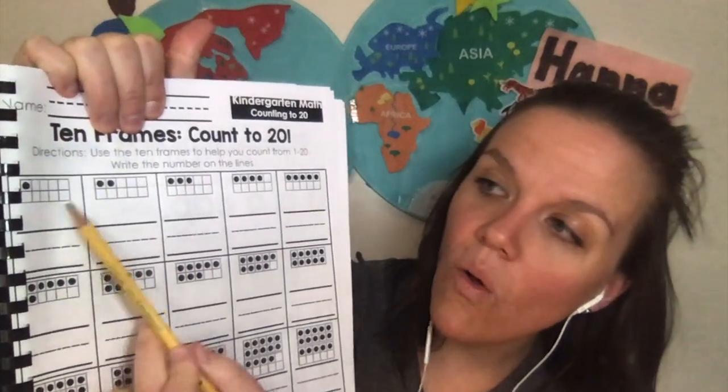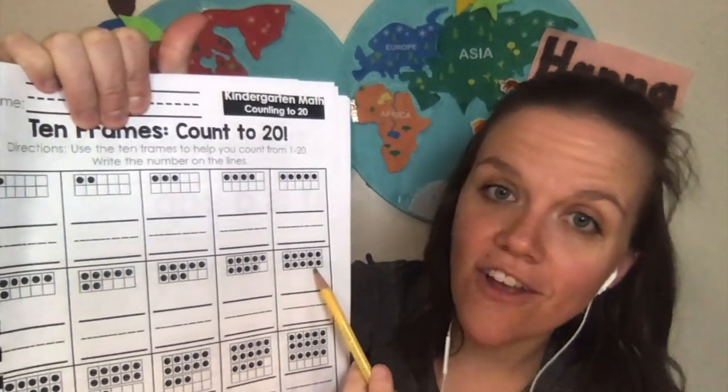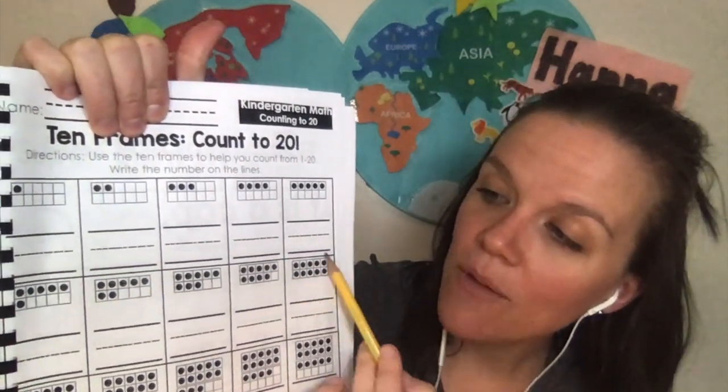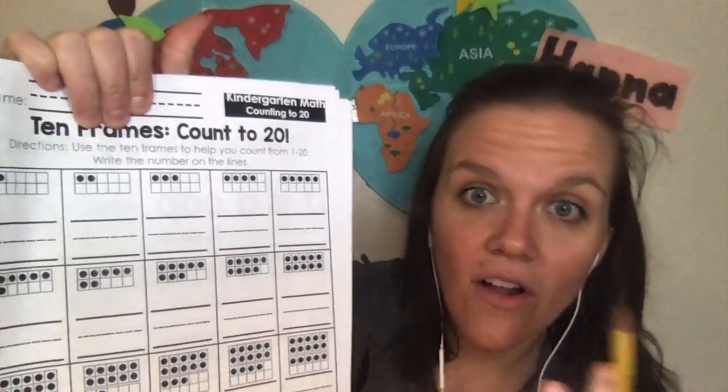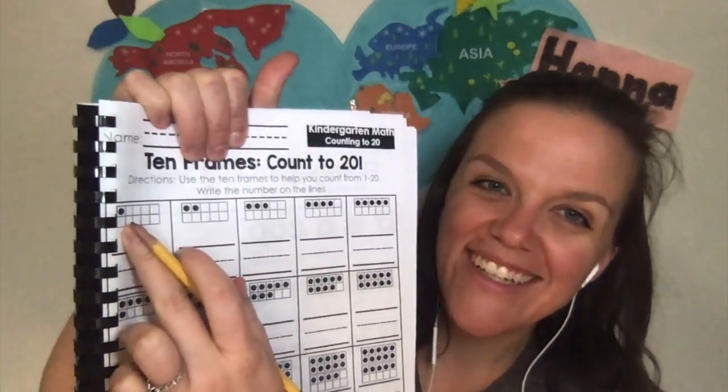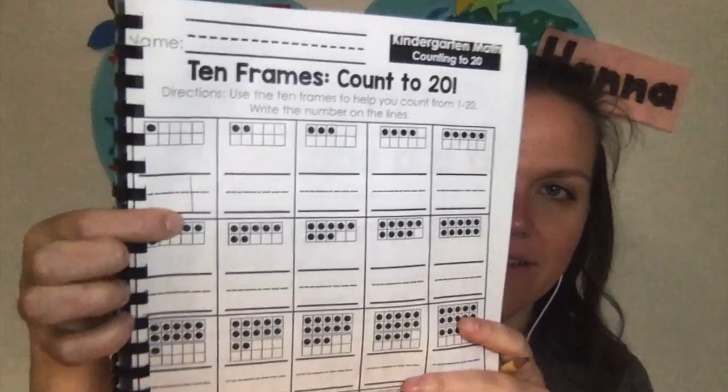So if the whole thing is full, if every box is full, how many dots are there? There's 10 if the whole thing is full. So, how many are in this one? There's 1. We know that. And I'm going to be so careful and write my number 1.